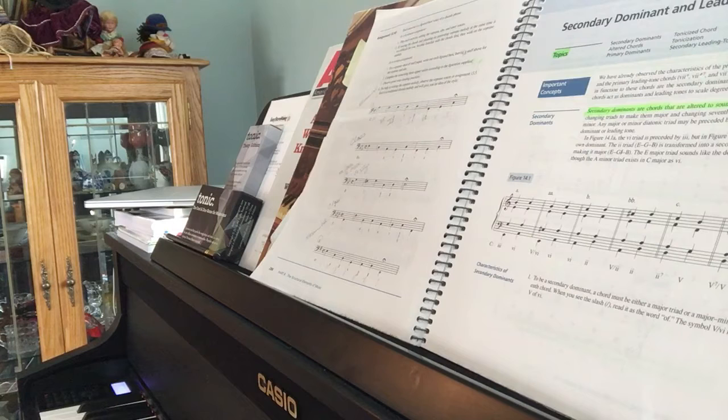6 to 2, that's root movement of up a 4th. That 6 chord, A, C, E, if you change the C to a C sharp, it becomes a 5 of D minor, the 2 chord. 2, 7 going to 5. If you change the F to an F sharp, you have the 5, 7 of 5 going to 5.